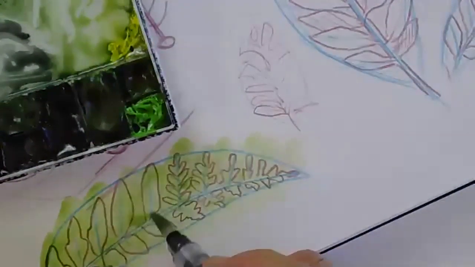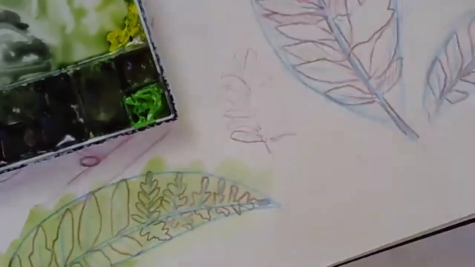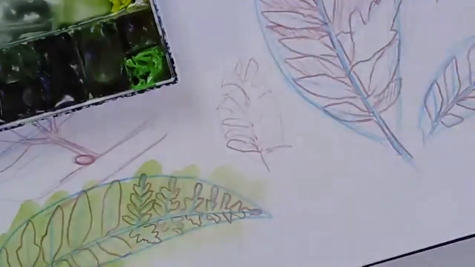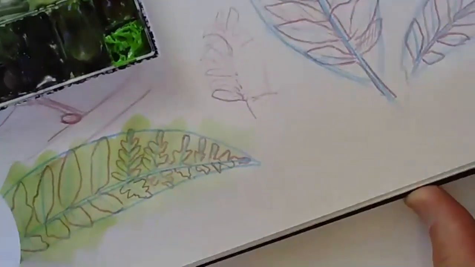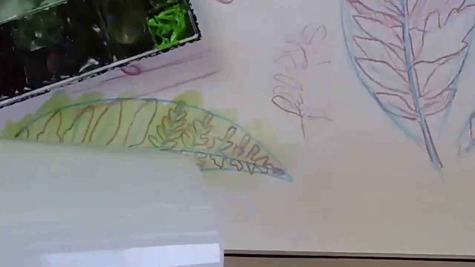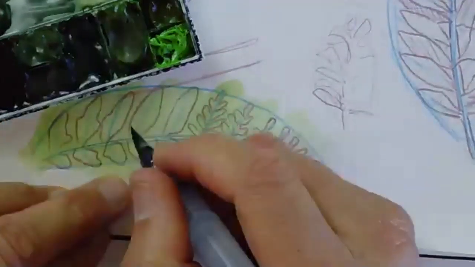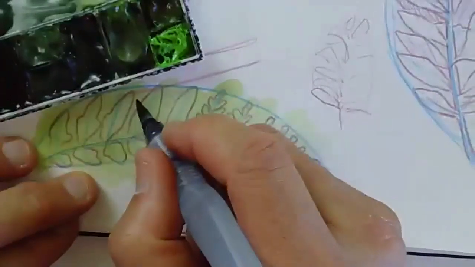I am going to put some green paint, slapdash, all over that. Then I'm going to take some dark green here.